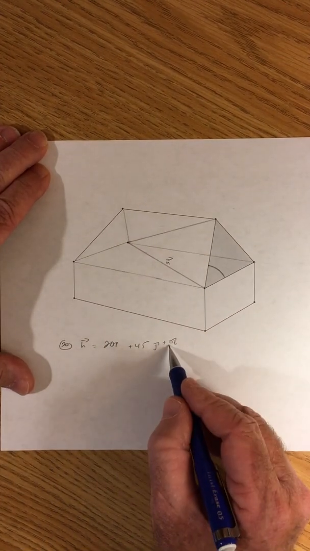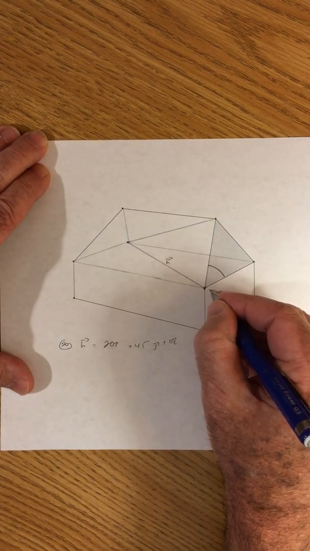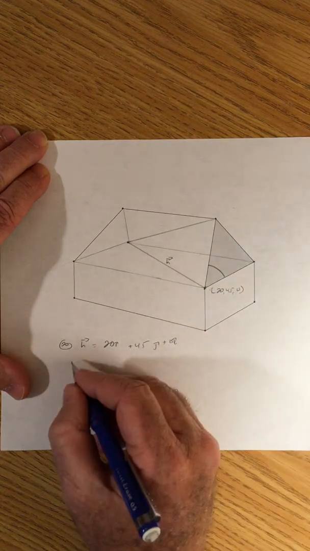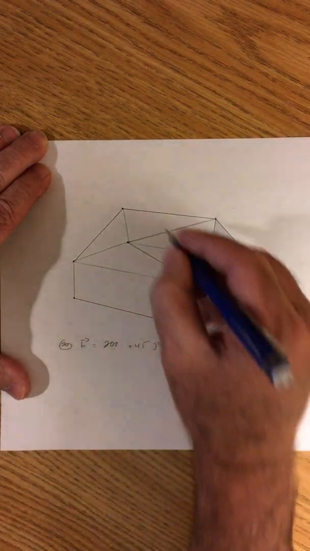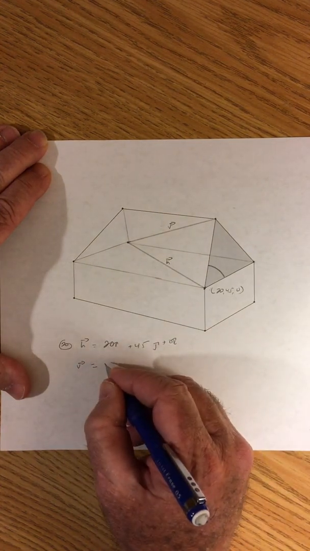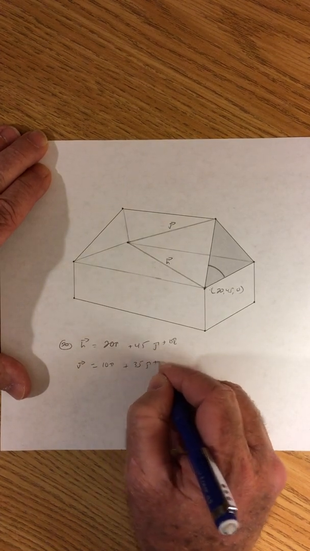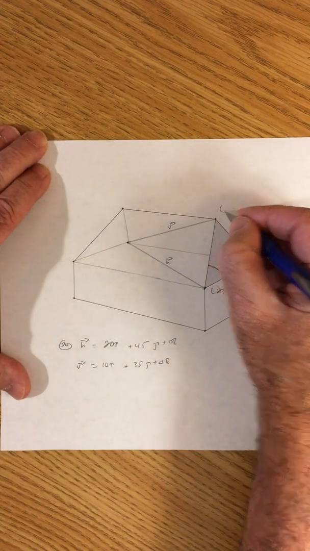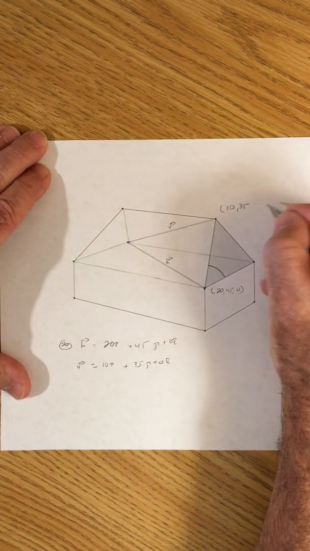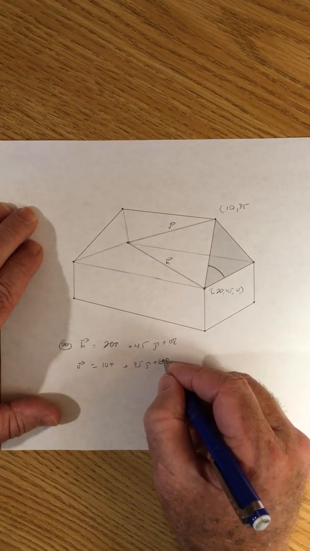If this is 20I, 45J, and 0K, that means this point right here is 20, 45, 0. They also label vector V, which you can see in the diagram, and it's given as 10I plus 35J plus 8K. Then this point is 10, 35, 8.